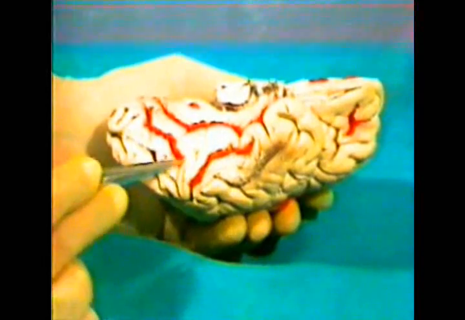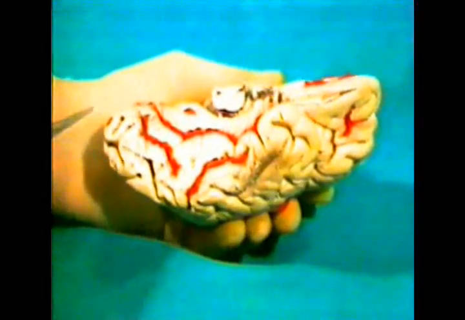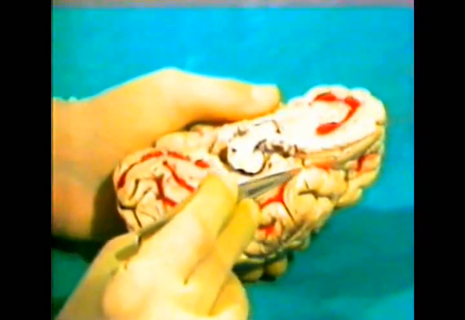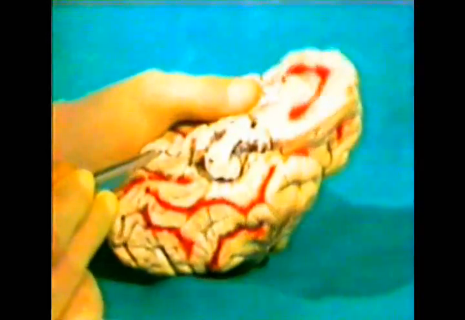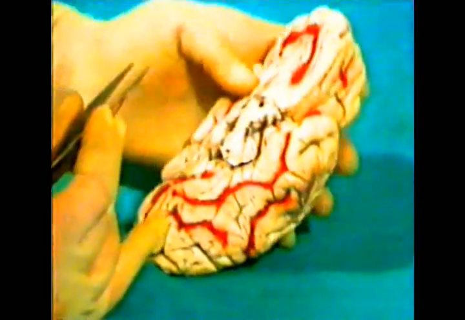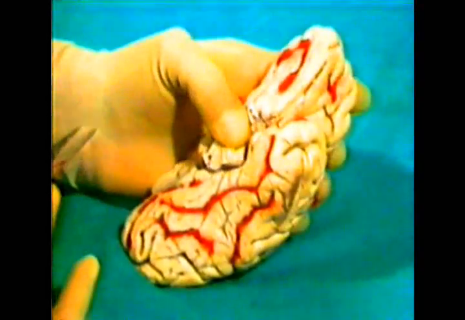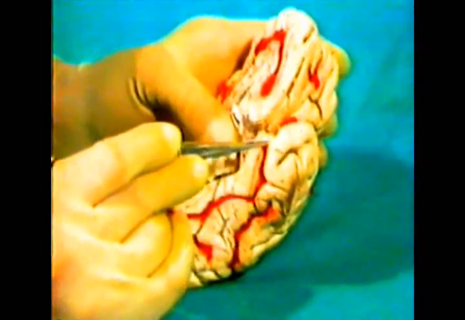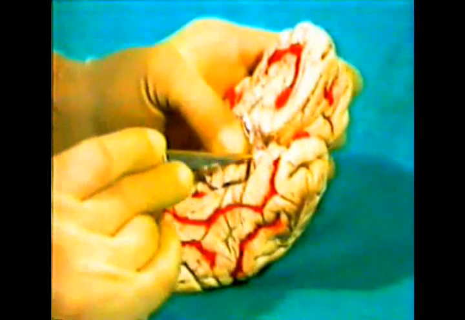The medial sulcus is called collateral sulcus. This is the rhinal sulcus, which lies in line with the collateral sulcus and bounds the uncus laterally. This is the uncus, which is a center for smell.